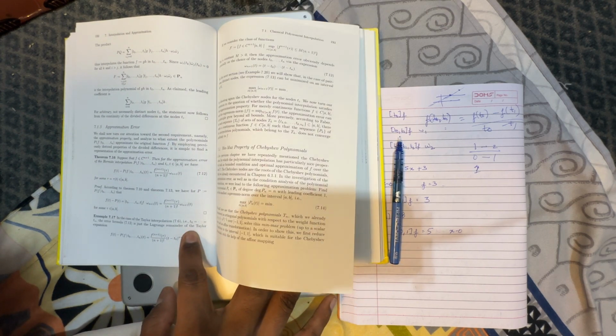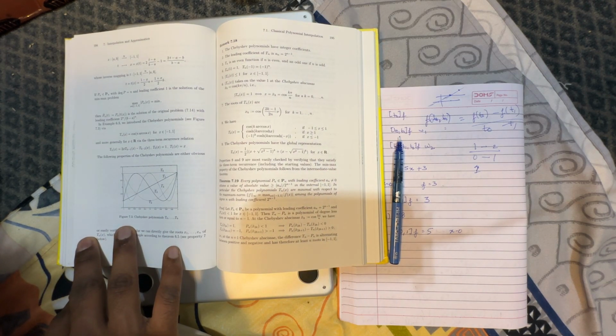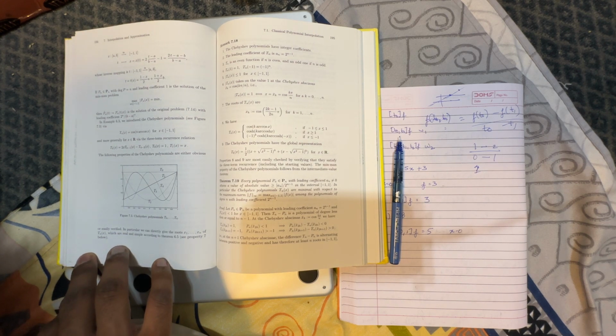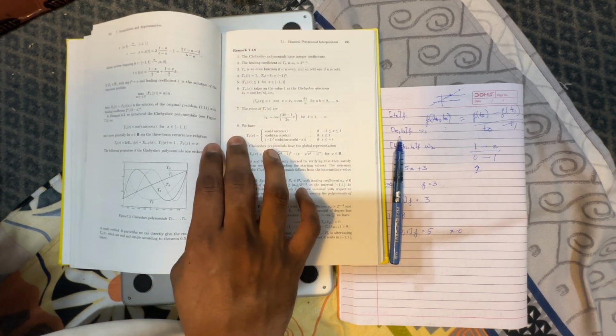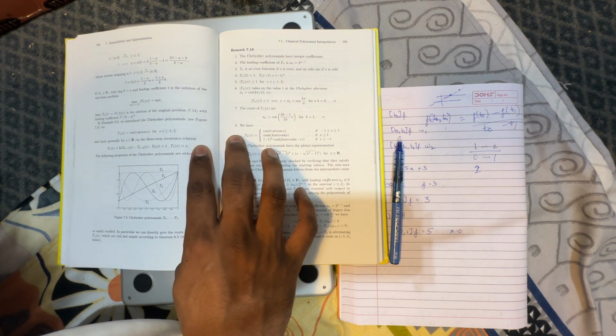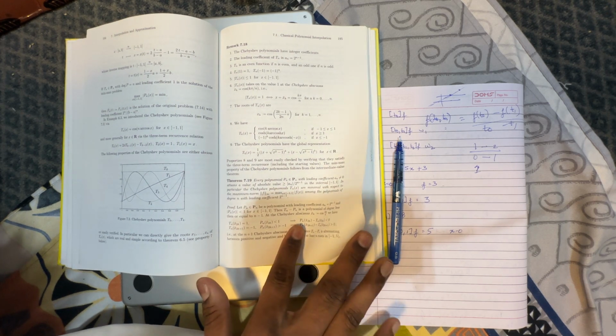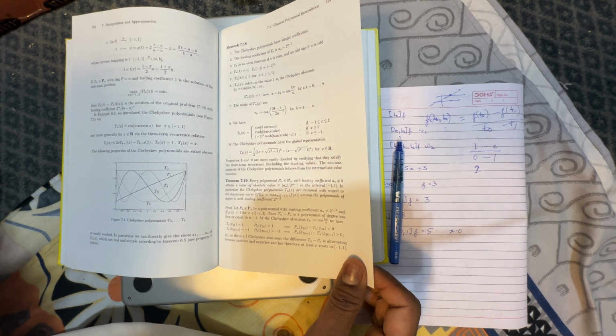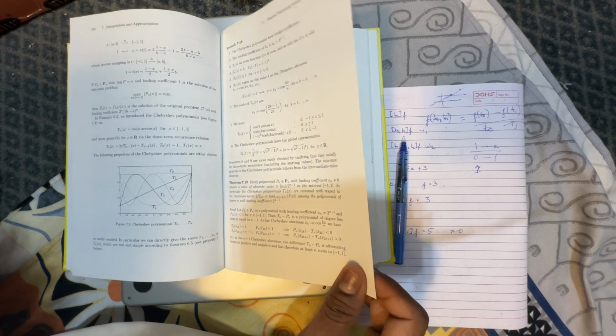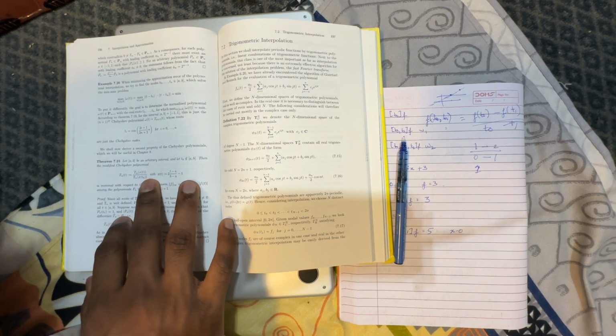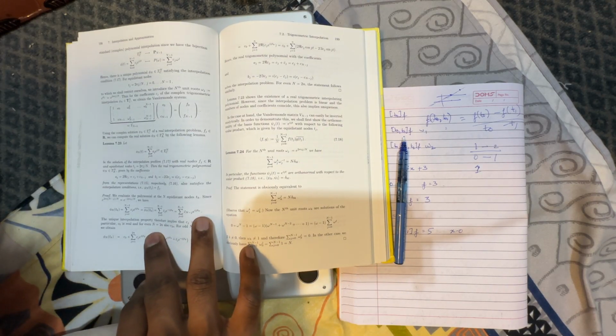Approximation error. Okay, approximation error is given in the trigonometric interpolation.